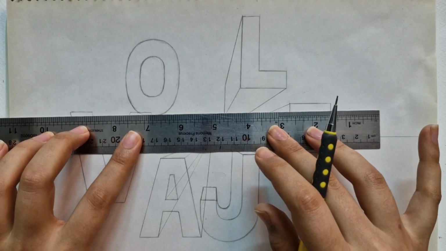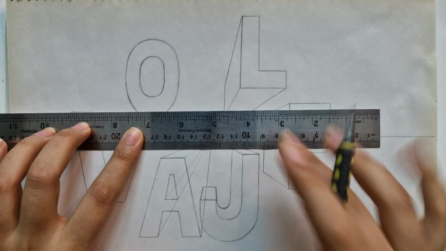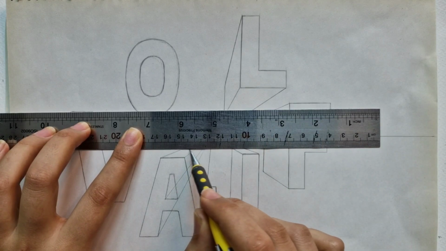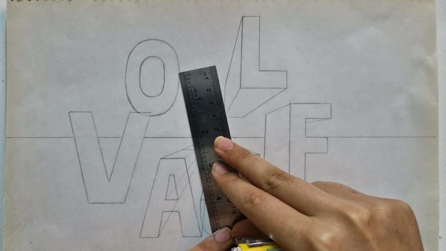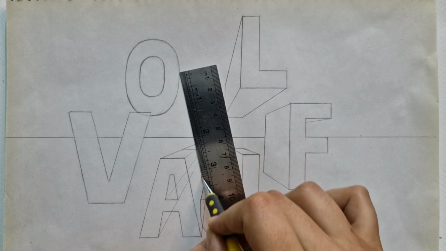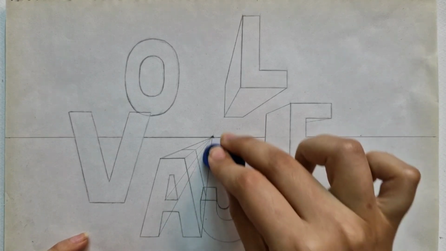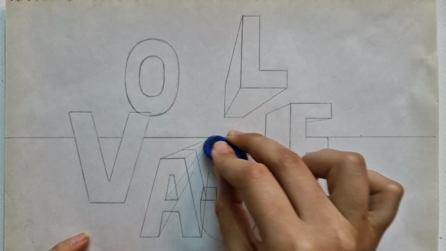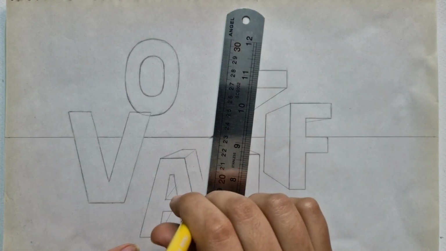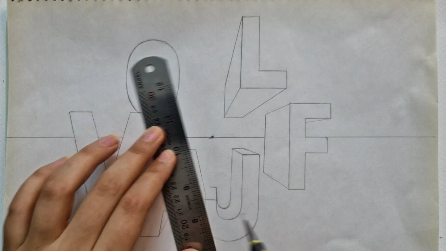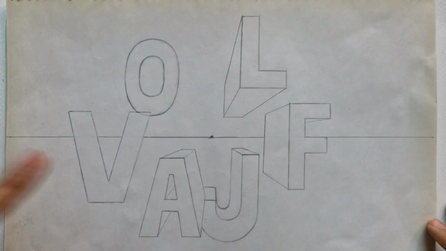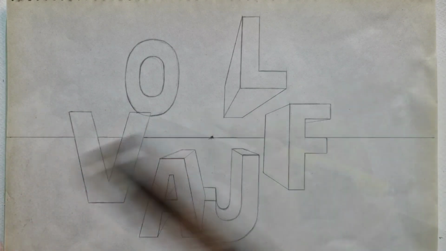Next, I'll line up my ruler to draw my parallel line for this corner. And I'll do the same for the other side. Then I'll erase any unnecessary guidelines and redraw those outlines that were erased while removing the guidelines. I'll follow the same steps for the letter V.